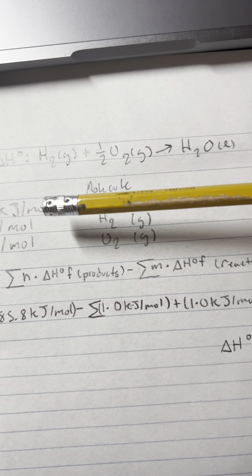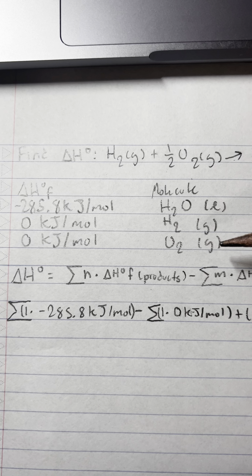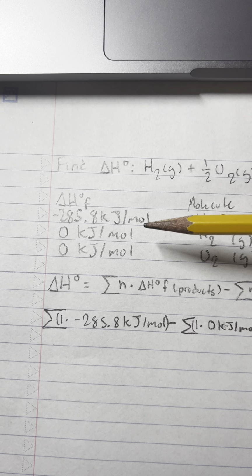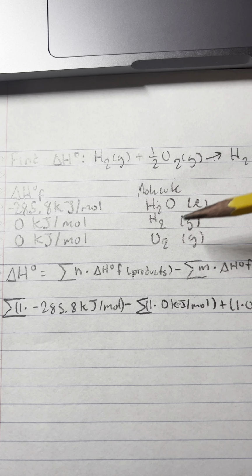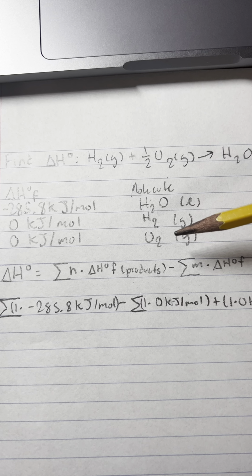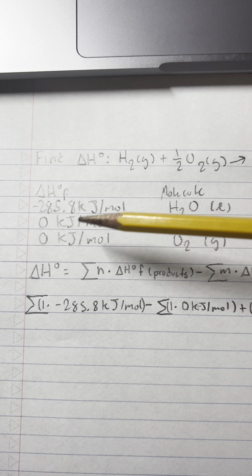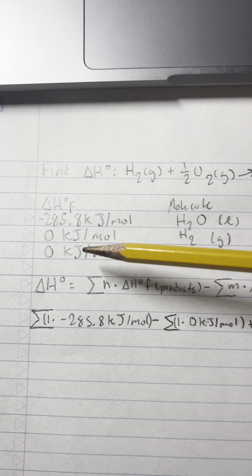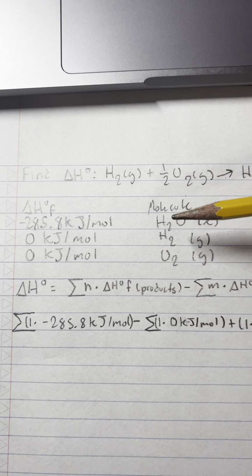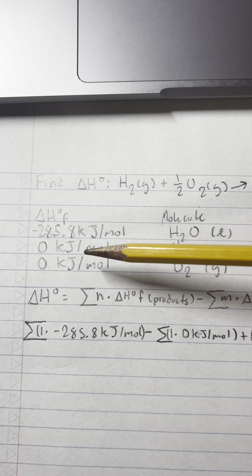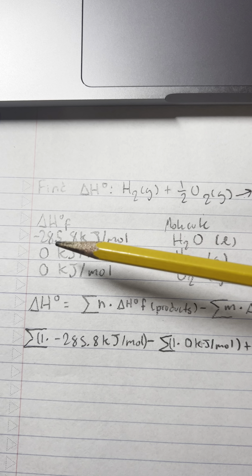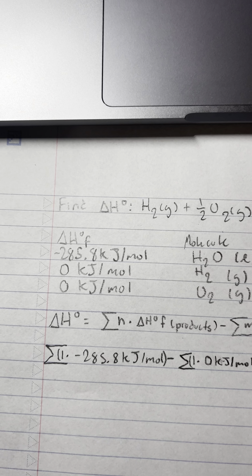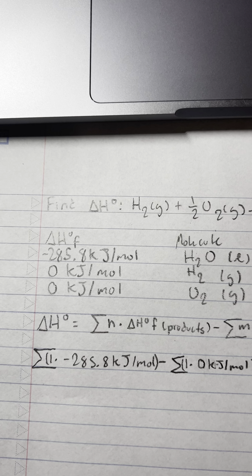So in this type of Hess's law, instead of giving us equations with their enthalpy, it gives us singular reagents and their enthalpy of formation. And standard molecules usually have only 0 kilojoules per mole, but H2O is the only one who doesn't have 0 and has enthalpy of negative 285.8 kilojoules per mole.